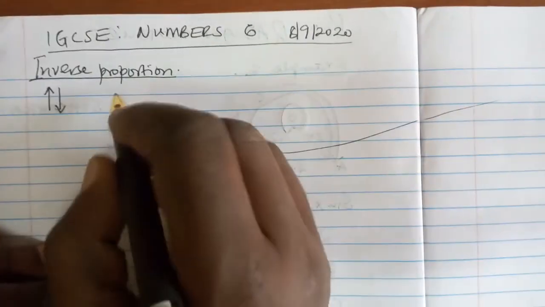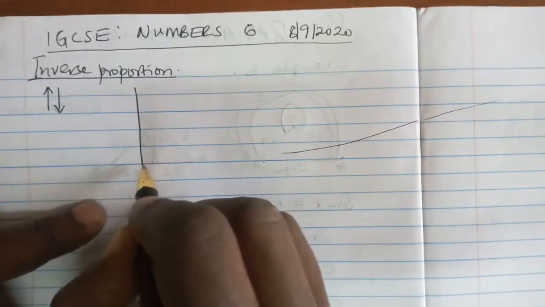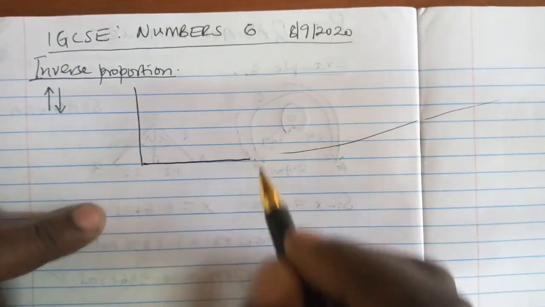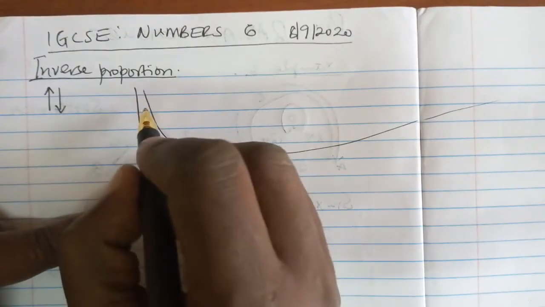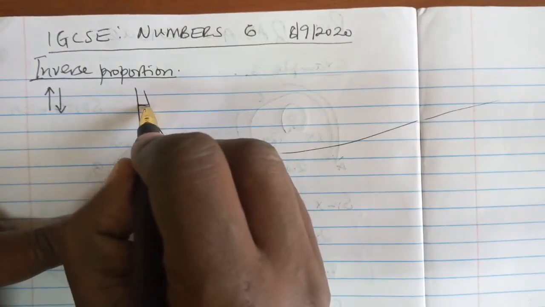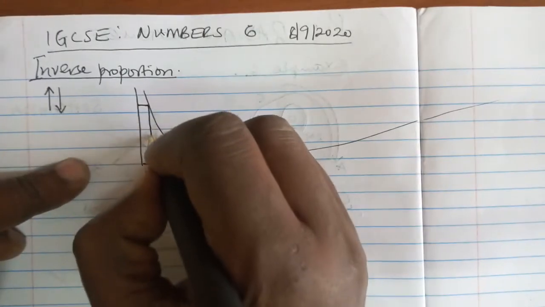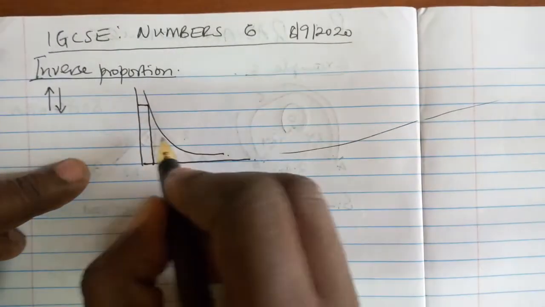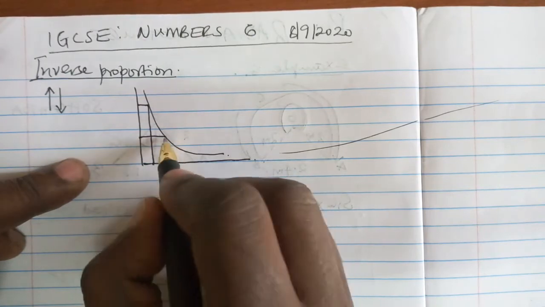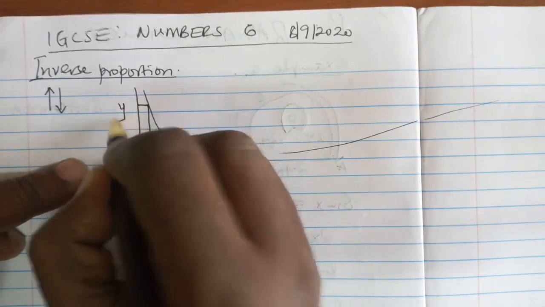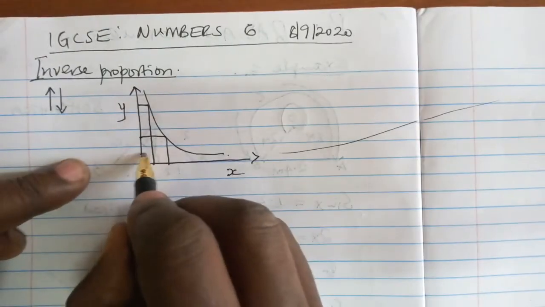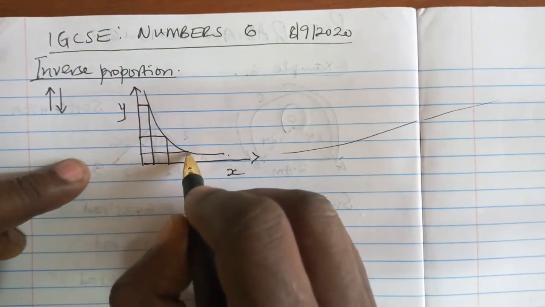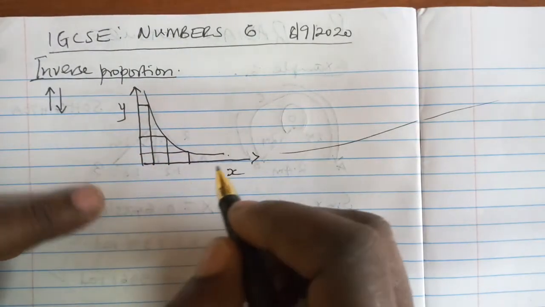This is what we mean. When we are talking about inverse proportionality, we have a graph that looks like this. When one quantity is very high, the other is quite reduced. When this one reduces, the other one increases, assuming this is y and this is x. When one reduces completely, the other one keeps increasing.